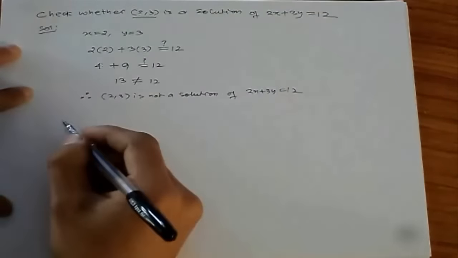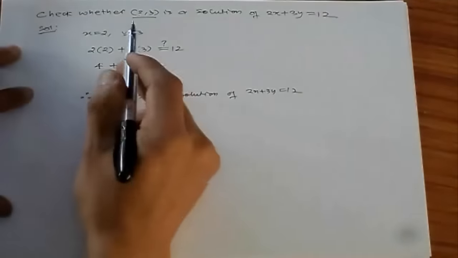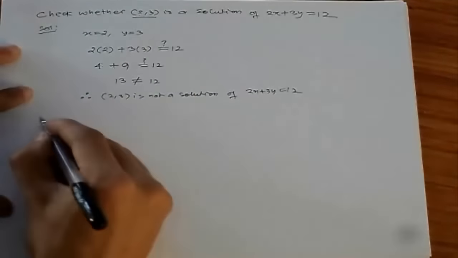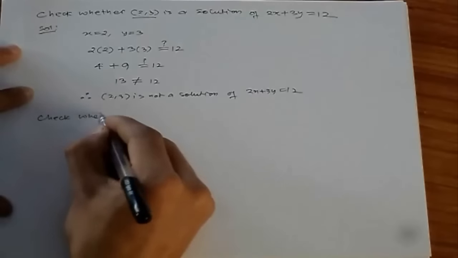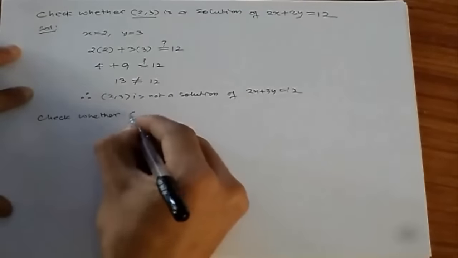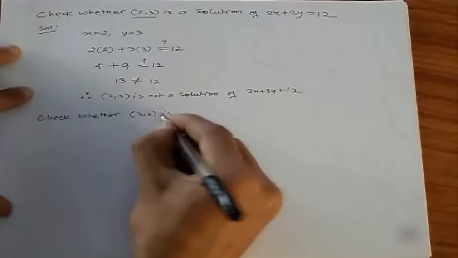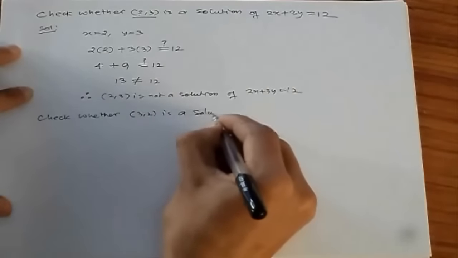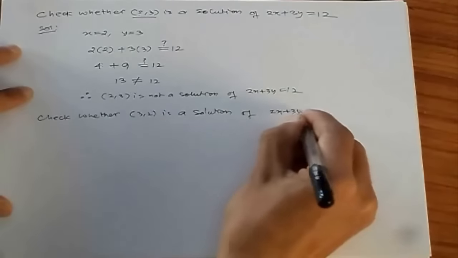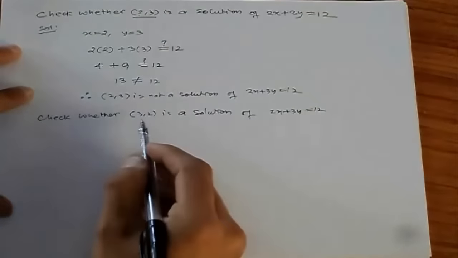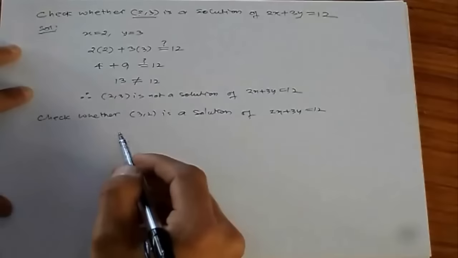Okay, now let's check for another. Let's change the ordered pair. Check whether (3, 2) is a solution of 2x plus 3y equal to 12. Now we'll check whether (3, 2) is a solution or not, right?